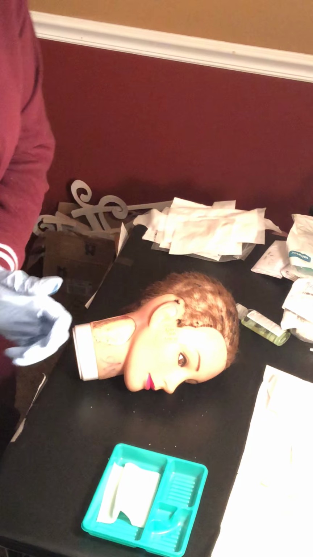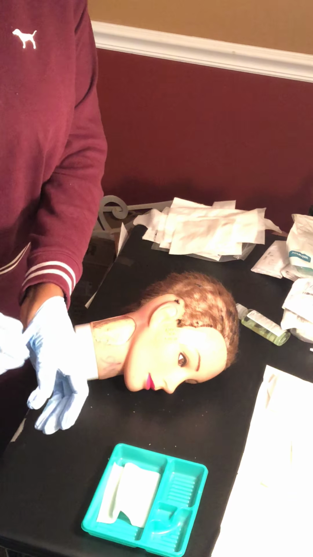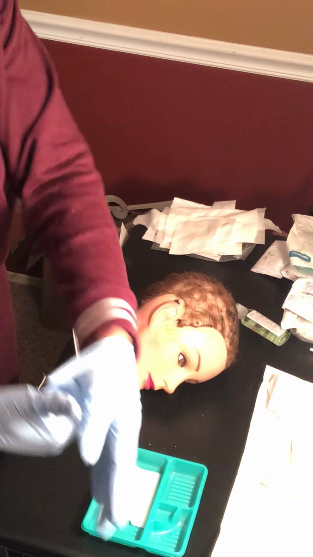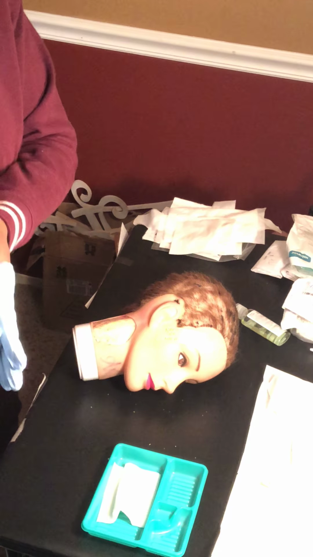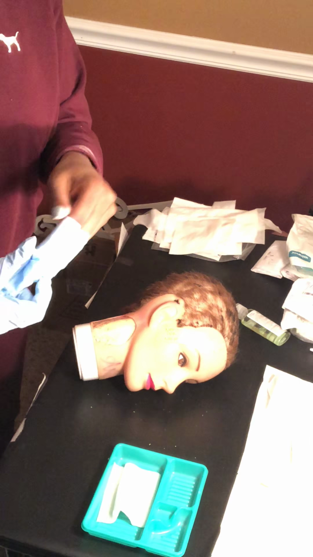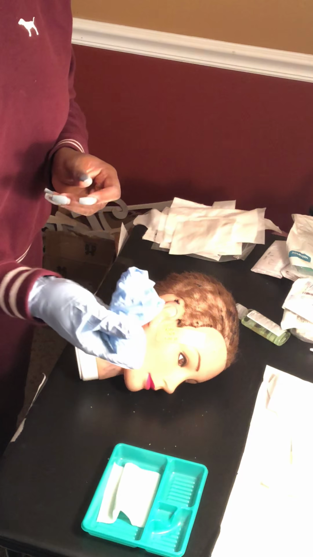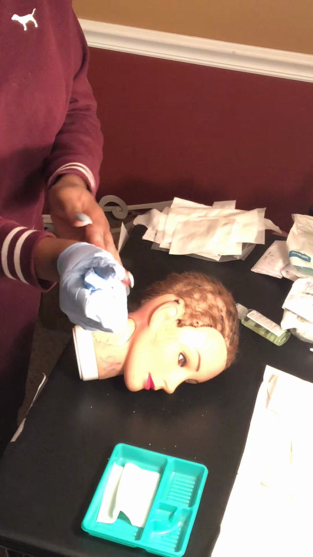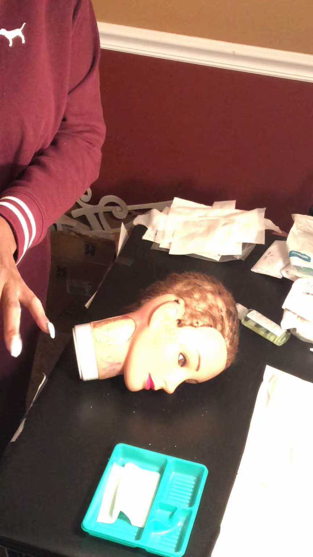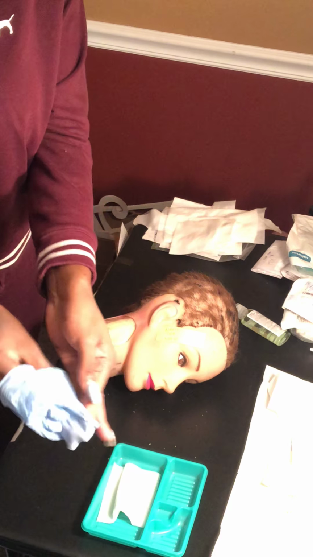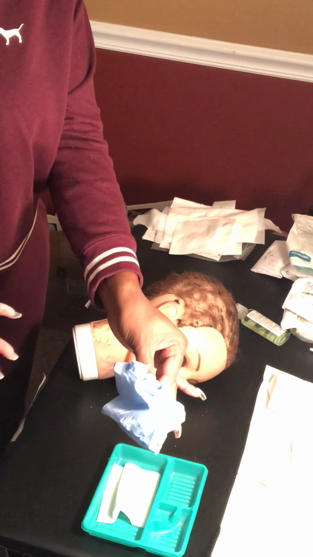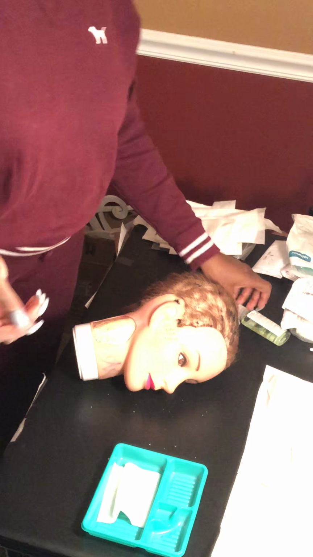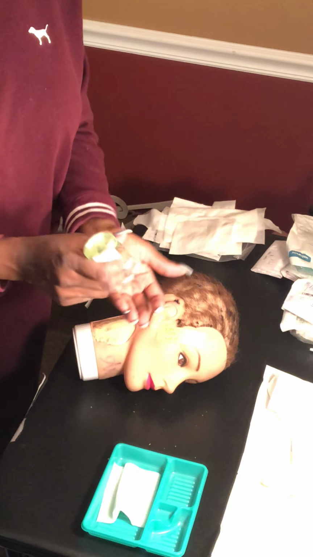So now I would dispose of my gloves. I'm grabbing it on the outside and carefully rolling it so it doesn't touch my skin. Put that in my hand and put my fingers under there and dispose of it. Now I'm gonna sanitize my hands again.